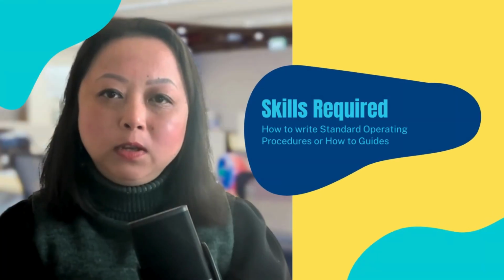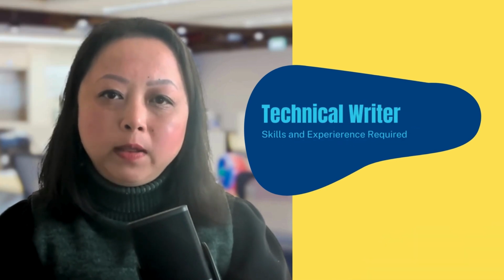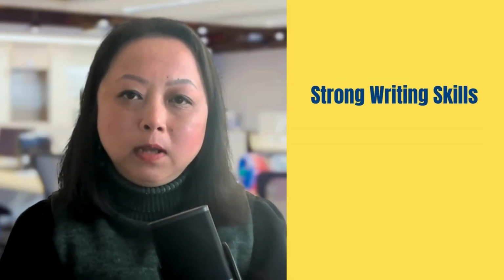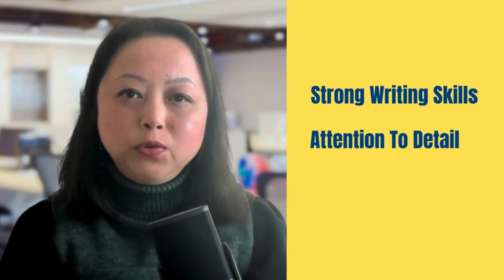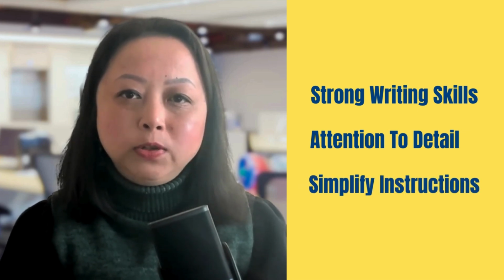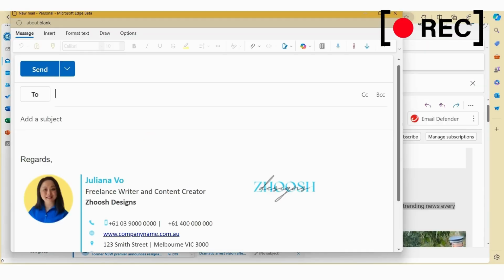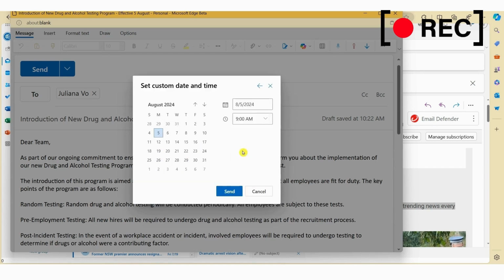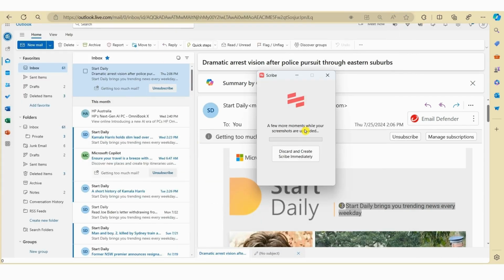Okay, so if we have a look at the skills required to be able to write standard operating procedures, as a technical writer, you do need a number of skills and experience, such as the ability to write, attention to detail, and the ability to transform complex information into easy and simple instructions. Now, these are some of the skills that you need to be able to write standard operating procedures. With Scribe, you don't necessarily need technical writing skills to be able to produce how-to guides. Scribe AI automates the writing process, generating detailed documents based on your workflow.